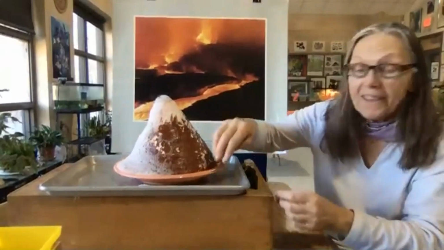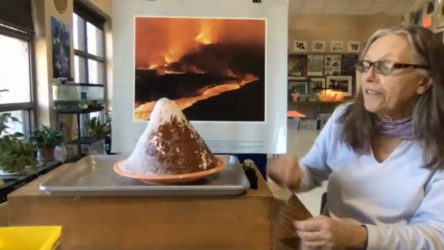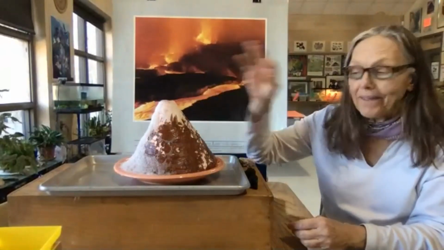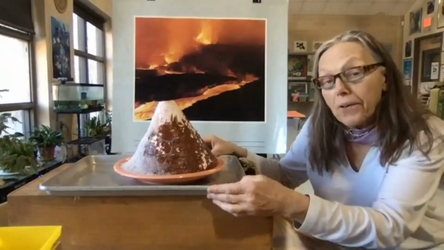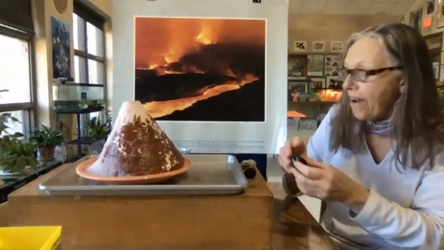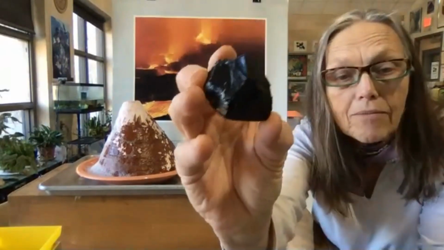Some of it cools in the water, ran into the ocean. Some of it cooled on land, and some of it cooled in the air. And depending on where it cooled, it becomes a different kind of rock, a different kind of igneous rock. If it cooled in the water, it becomes this one called obsidian.